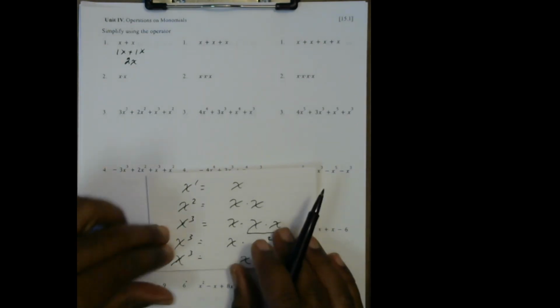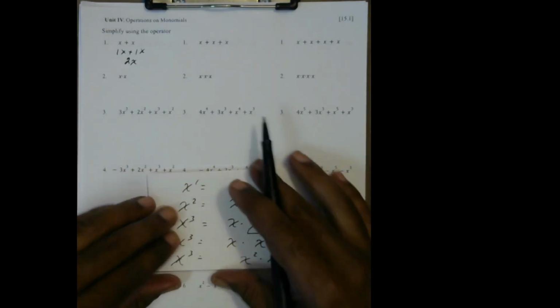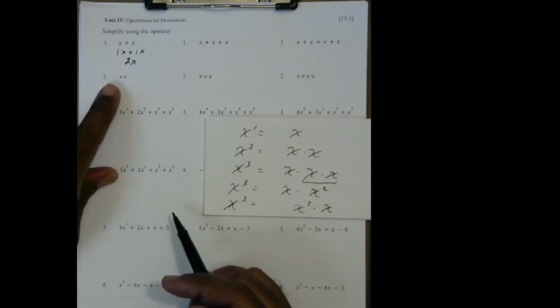And the further you go, you can make many combinations when it comes to multiplication. So again, our x to the first is the same thing as x. X to the second represents x times x, and so on. So here we have x times x, and that will be represented by x to the second power. And we're done.